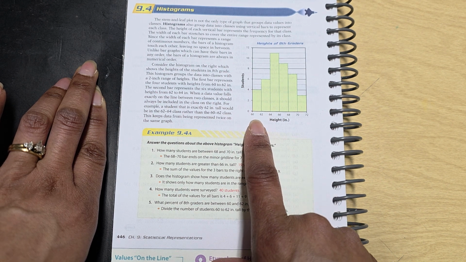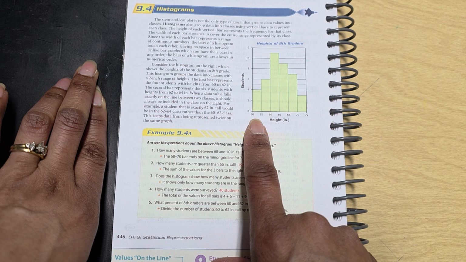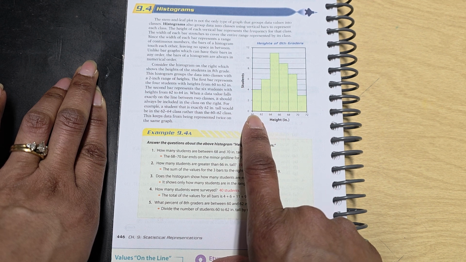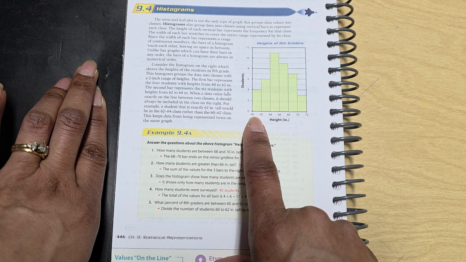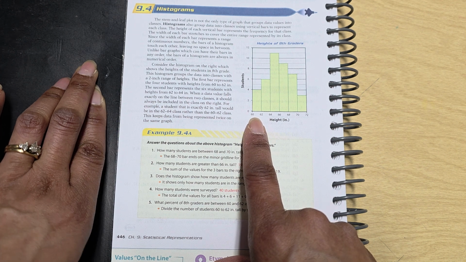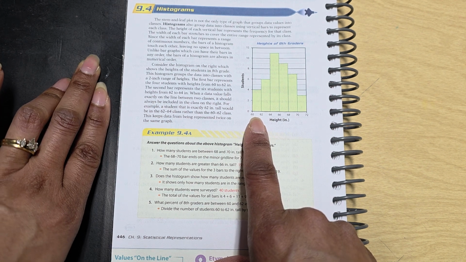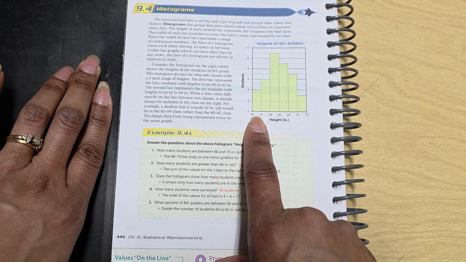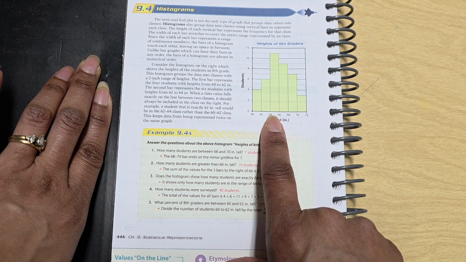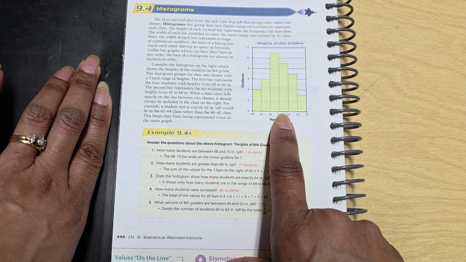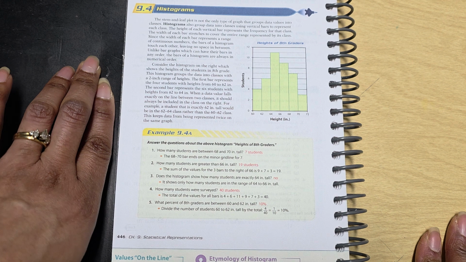Now, I don't know how many were 61 or how many were 60. I just know that there's 4 students that fall in the category of between 60 up to 62, okay? But not including 62, because 62 would be in this group, 62 and 63. And the next group would be 64 and 65, and so on, okay?